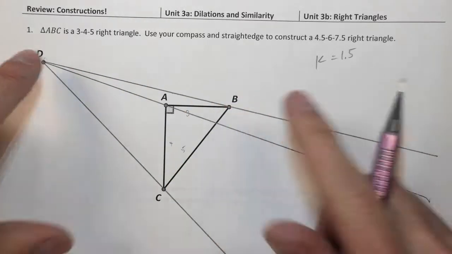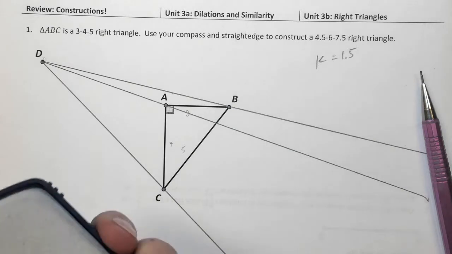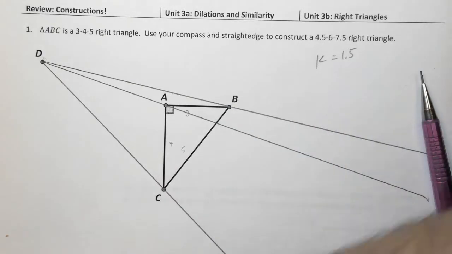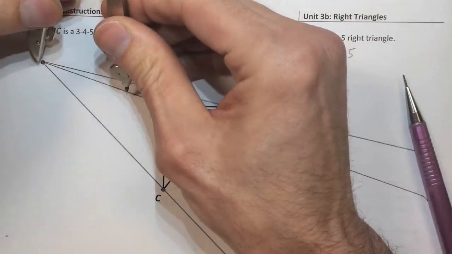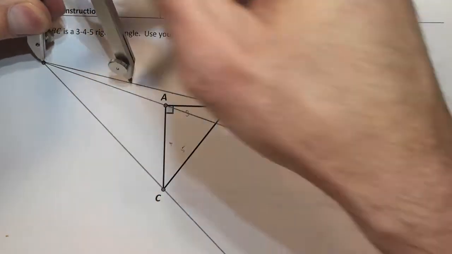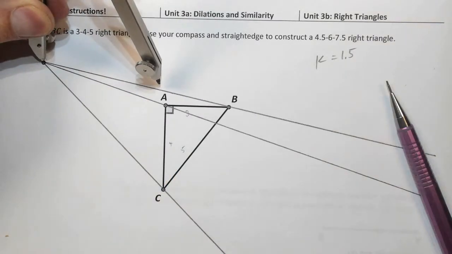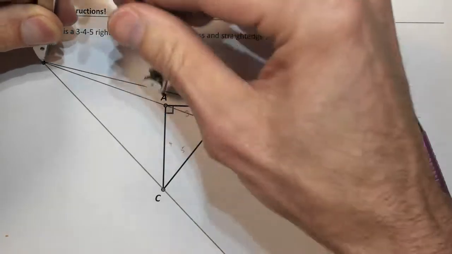How do I bisect? What's that look like? Two-tailed fish. So for the two-tailed fish, stick the compass into D. Just make your compass setting bigger than half of it. Should be fine. Make an arc.